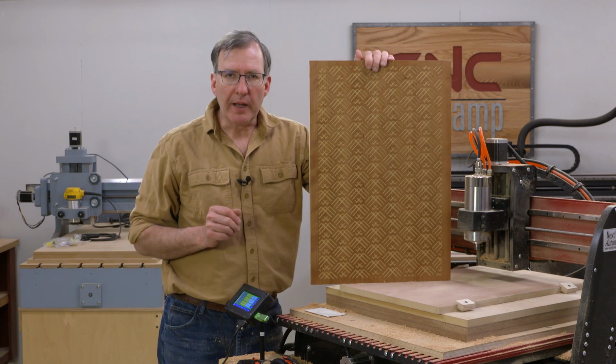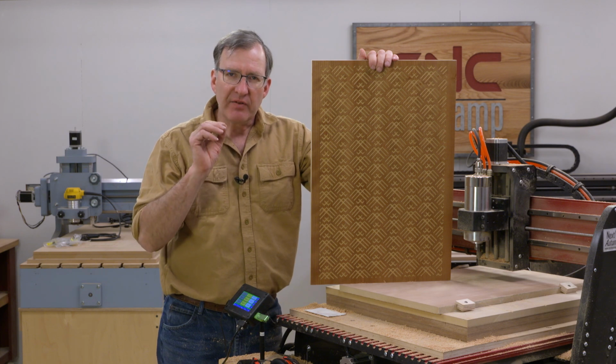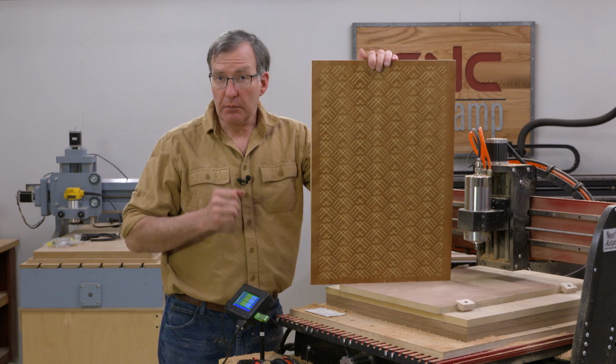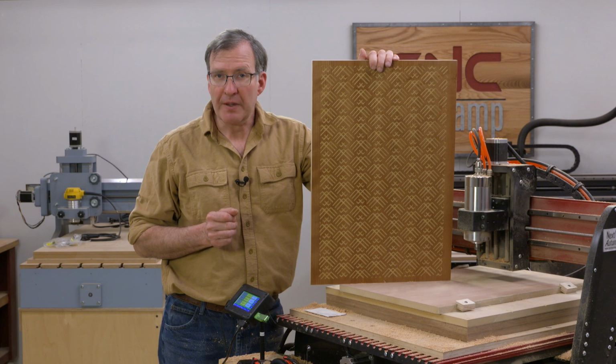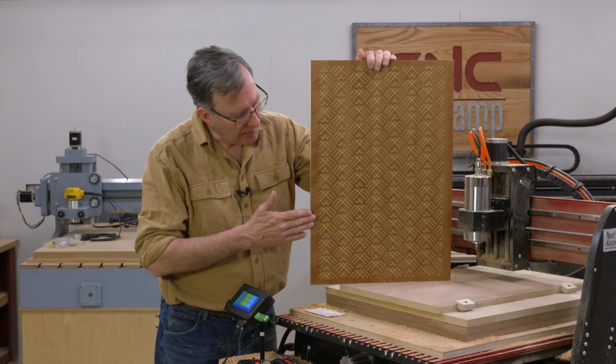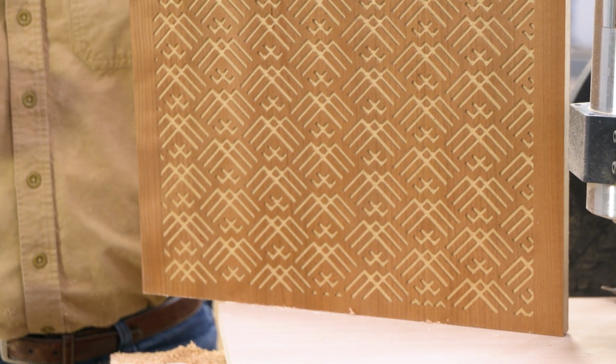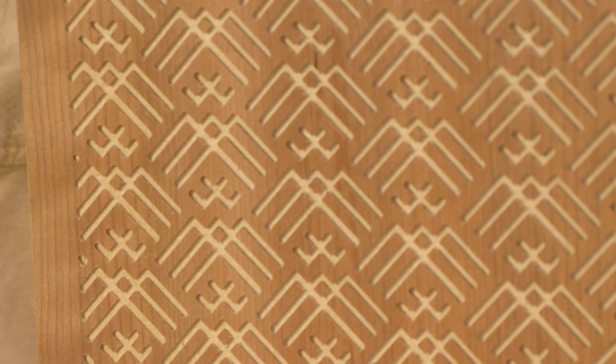Another really fun way to create interesting geometric patterns is, instead of cutting out shapes and applying them like we're doing for the stained glass door, to use a reductive method. In this case, what I've done here is cut through the surface of some cherry veneered plywood and I'm exposing the MDF core underneath, which has a nice consistent color to it.